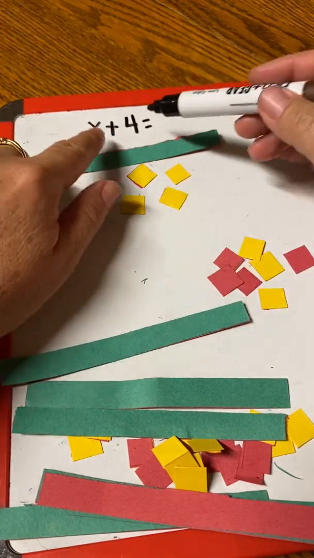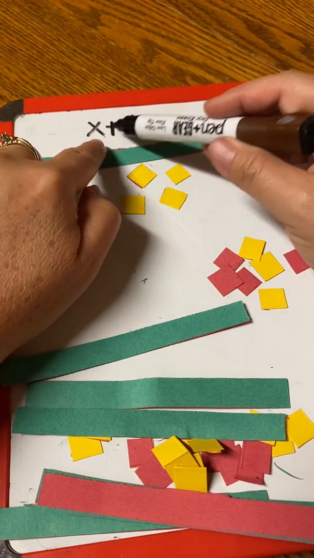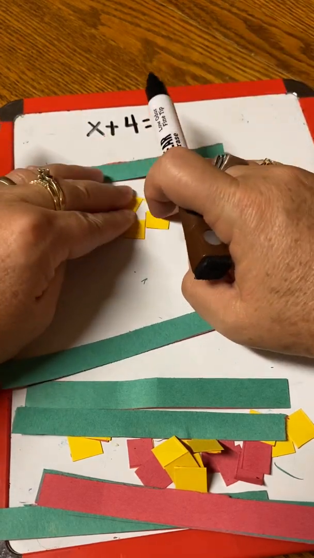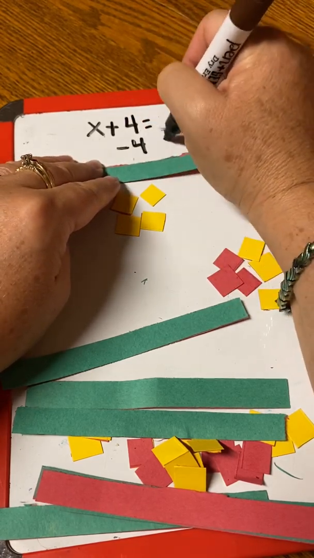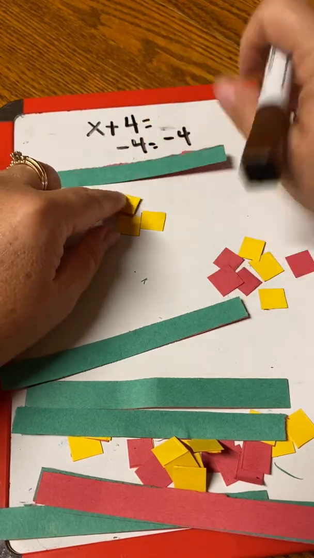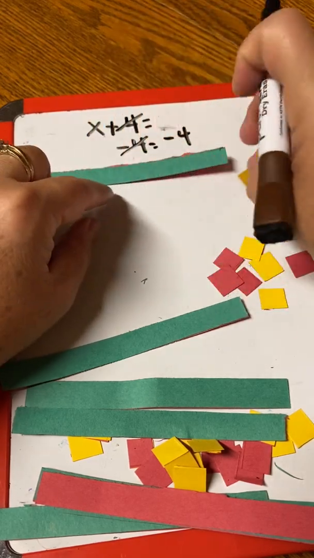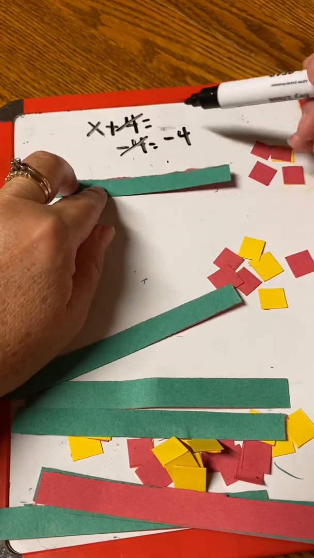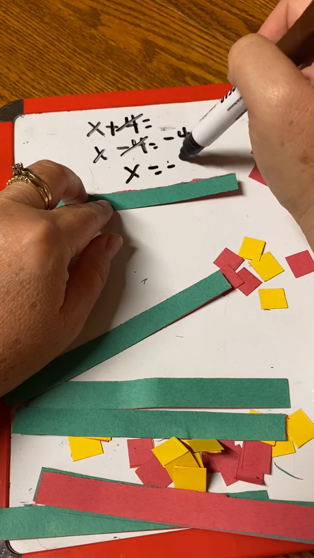So what would our answer be? Because we want equations, we want to know what x is equal to. So in order to do that, we have to isolate the x. In order to isolate the x, we have to take away these positive 4 tiles, and we need to do it on both sides. So when we do that, these would cancel each other out, and then the 4 would become a negative 4 on this side of the equation. So x would equal negative 4.